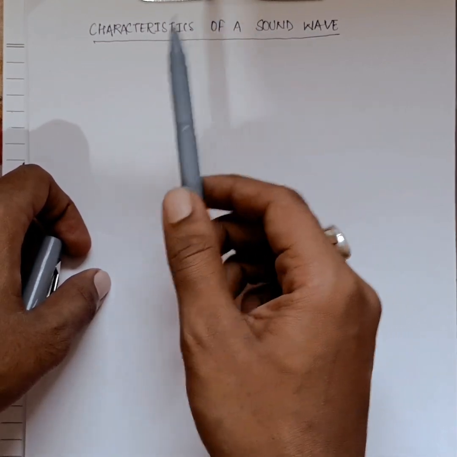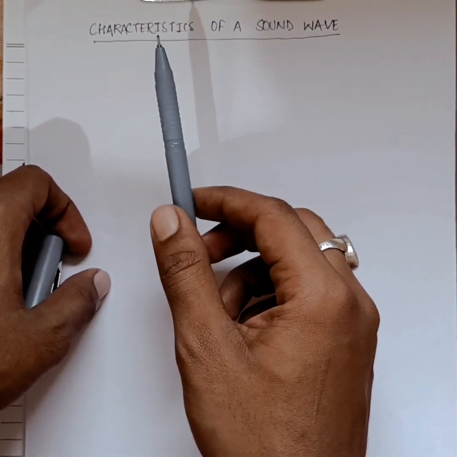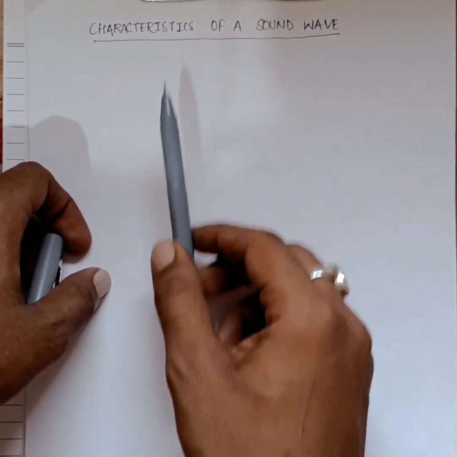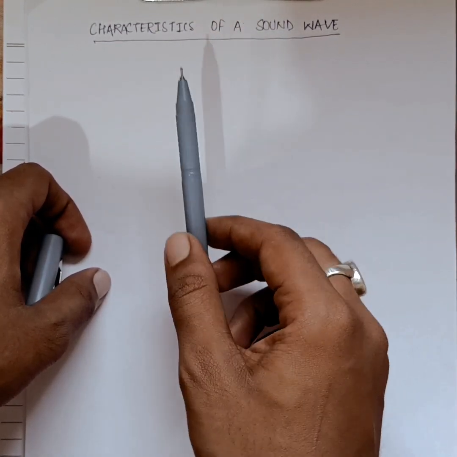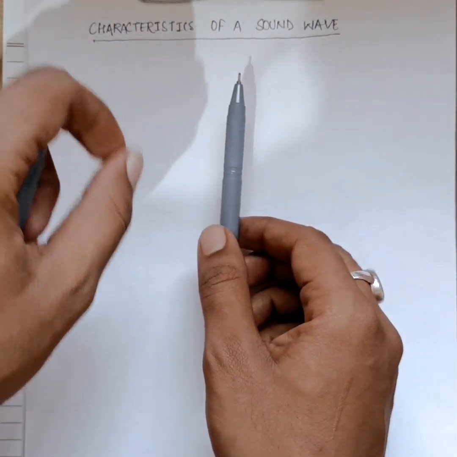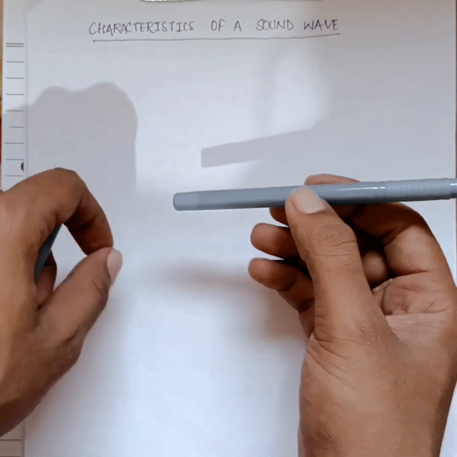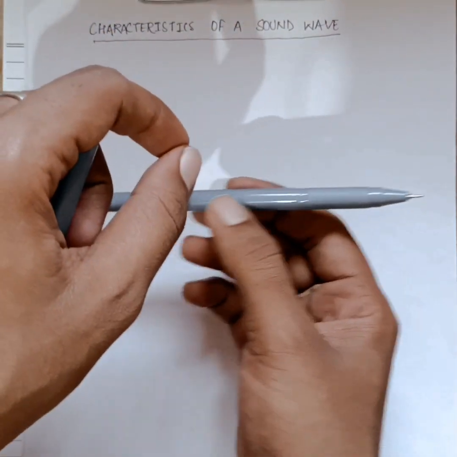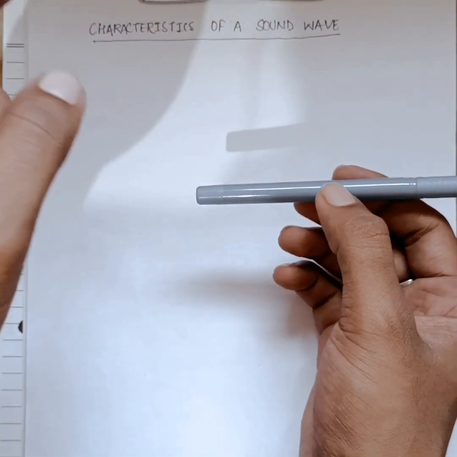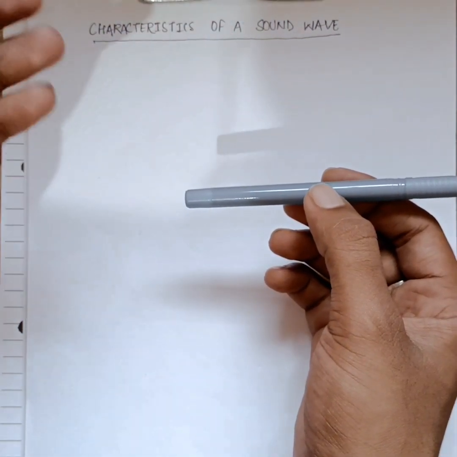Students, in the previous video we studied different types of waves. On the basis of oscillation of the particles, we discussed two types of waves. One: if the oscillation of the particle is perpendicular to the direction of propagation of the wave, then we consider those waves as transverse waves.